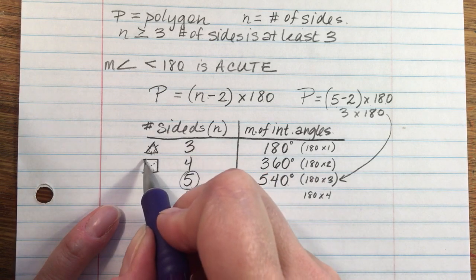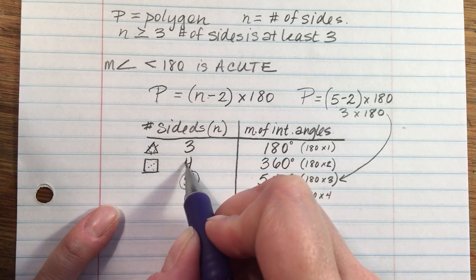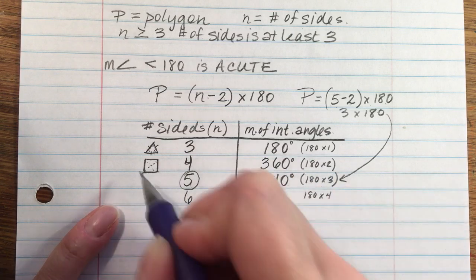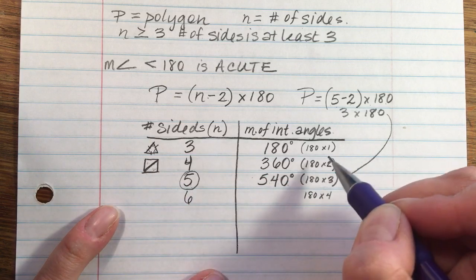And we've already proven that with a square, we will get that same value. We have 4 sides, and we can make 2 triangles out of that. So that's 180 times 2, which is 360.